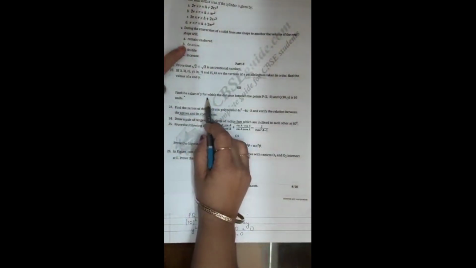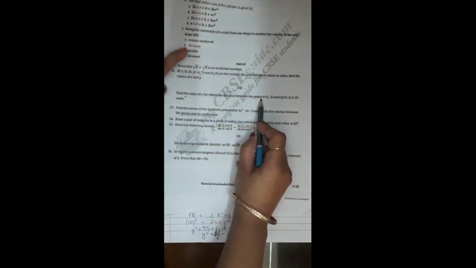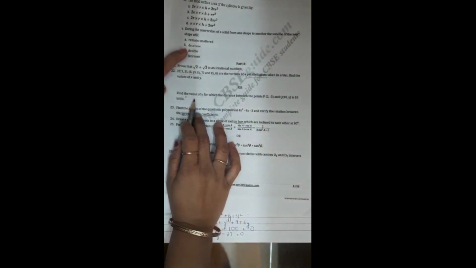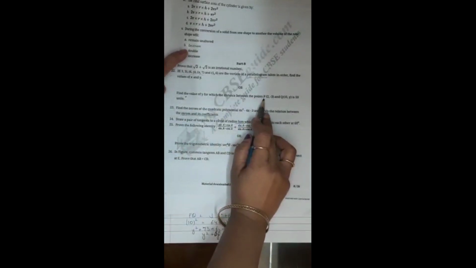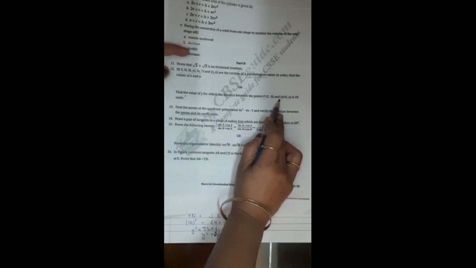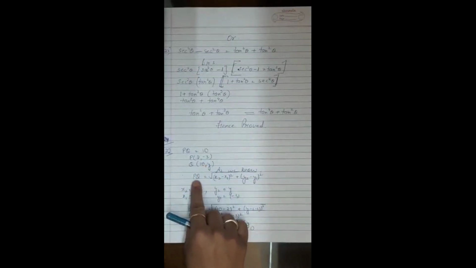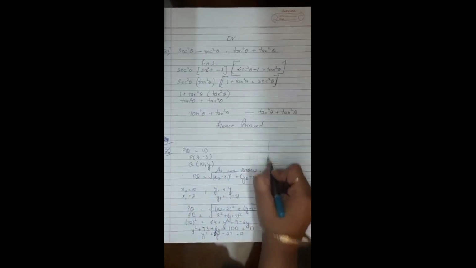It is the 22nd question. They told us to find the value of y for which the distance between the points P and Q is 10 units. It is also from coordinate geometry, and the two points of a line are given, P and Q. So how do we find the value of y? As we know the formula, the line PQ is like this.